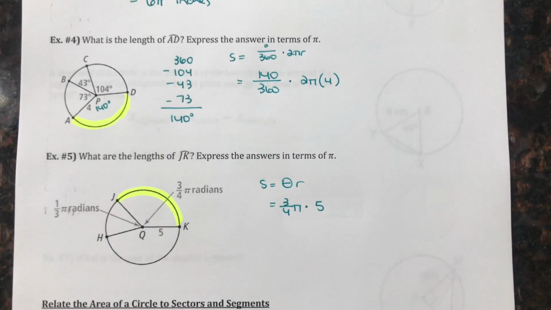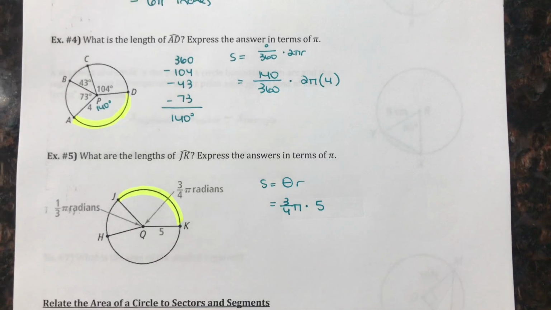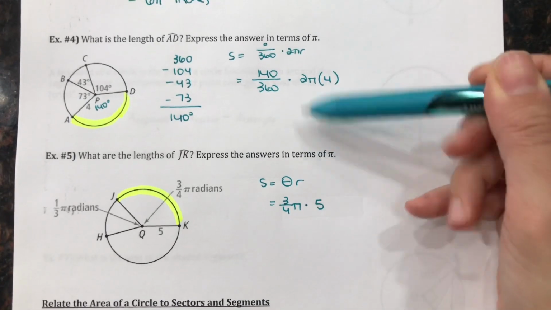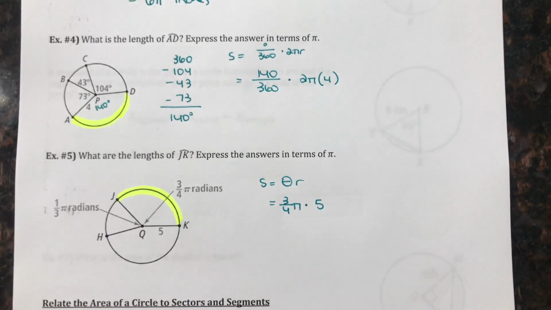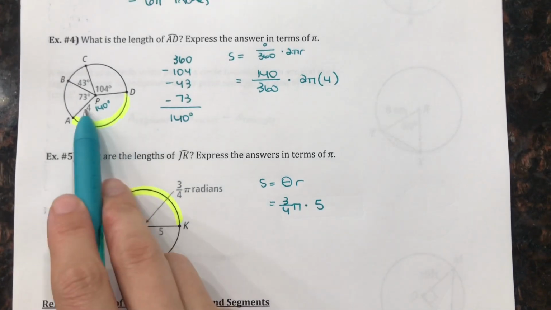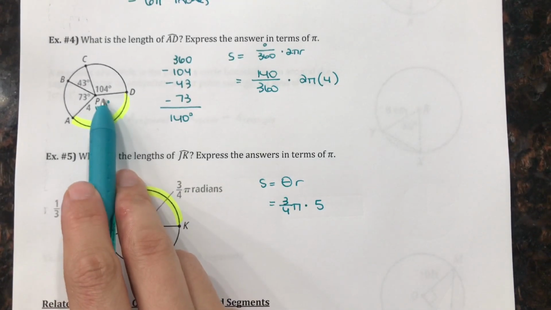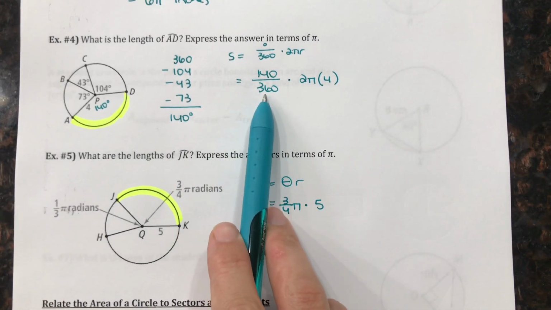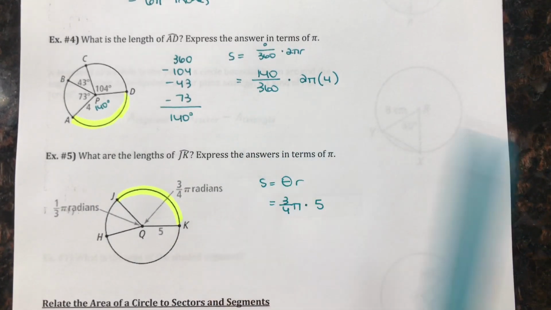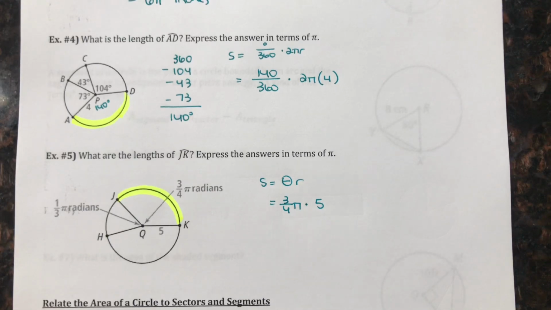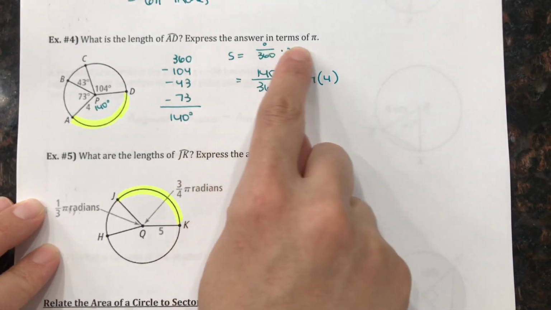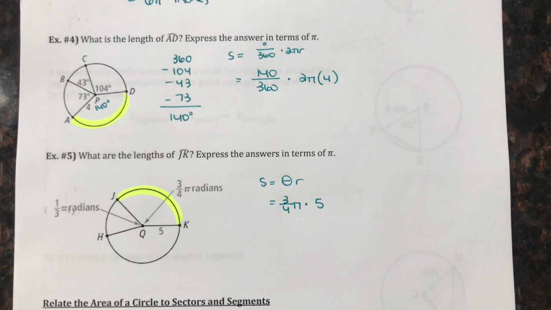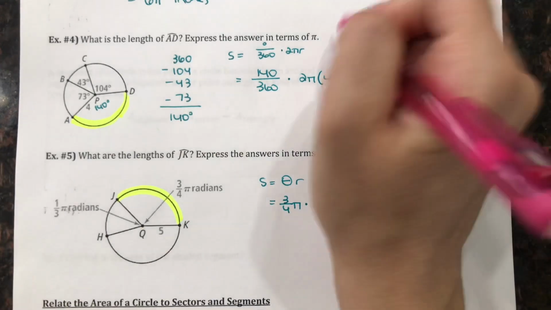Okay, so I have most of the work here for both of these problems. I wrote the initial formula right up top. We first needed to find the angle measure for arc AD, and we found that was 140 degrees. Put that over 360 times 2 pi r. One thing I want to point out is that the directions say to express the answer in terms of pi. That means I want pi in the final answer.